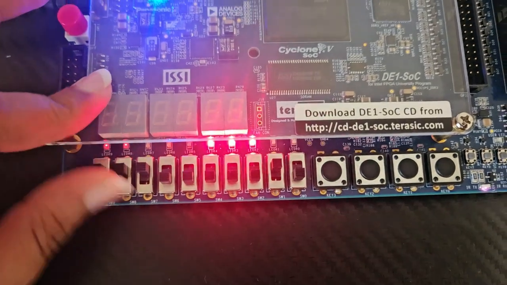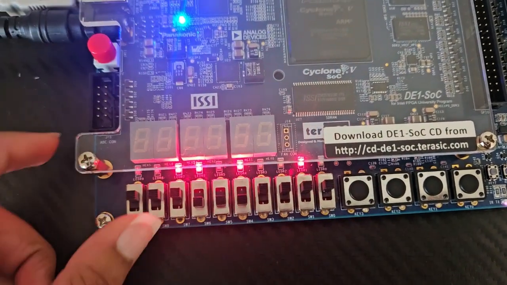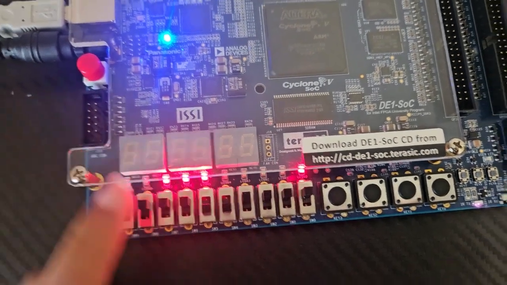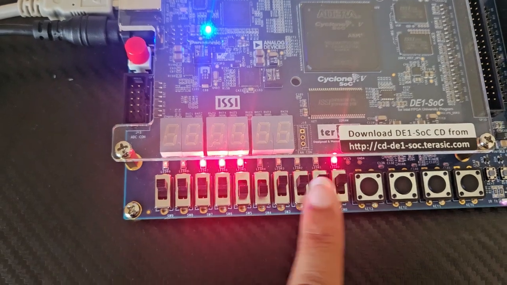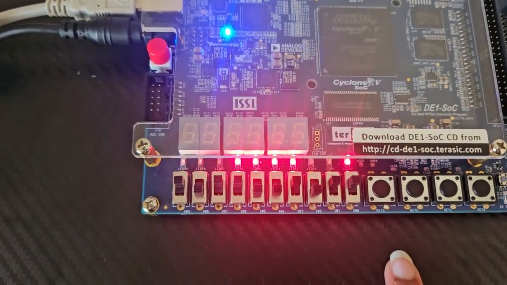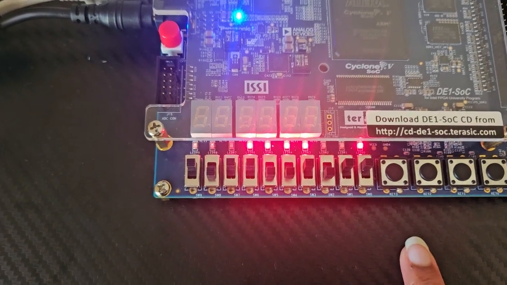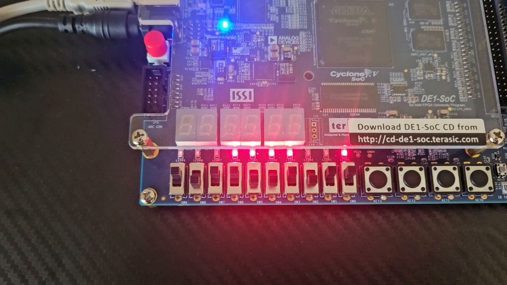We can go and see what it would be like when we turn all of them on, and with variations we can observe that not only does the multiplier work, but it works as expected. That is it for this video.